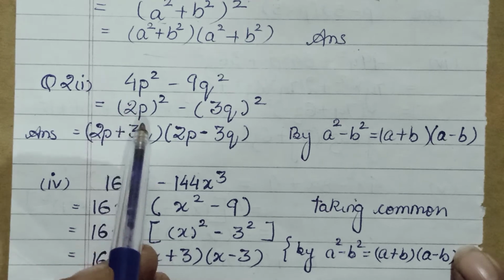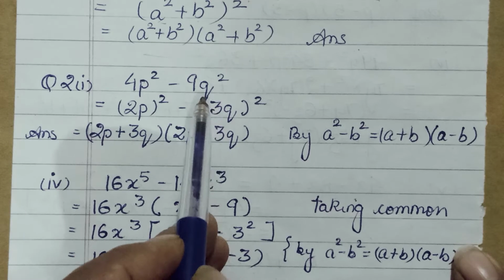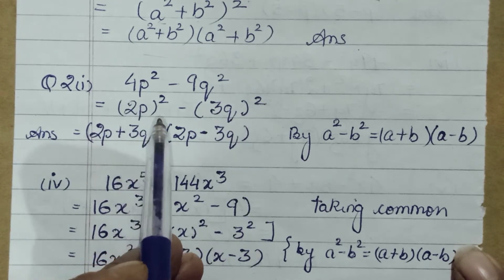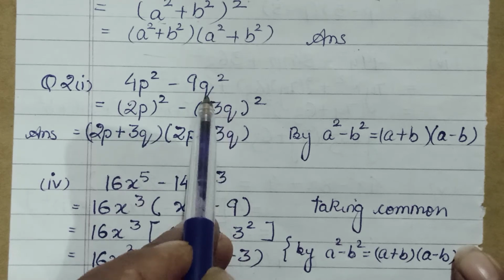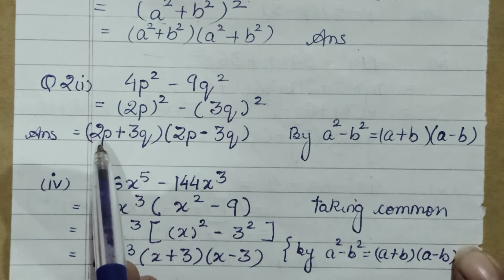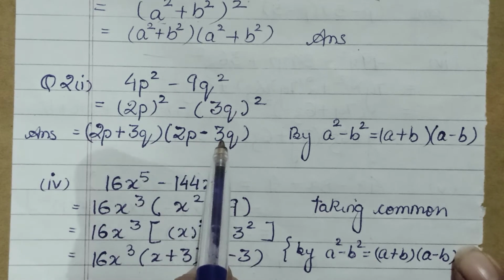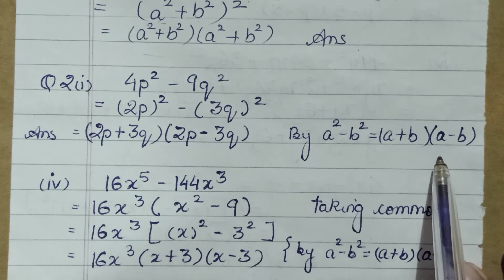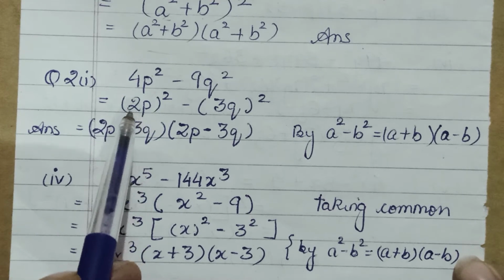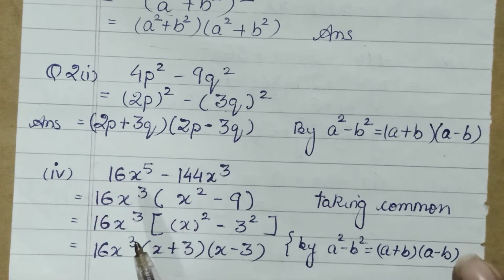Okay, इसको whole square form में पूरे का square करके लिखना है आपने. 9 is 3 square, so we can write this as 3q whole square. So now your A is 2p and your B is 3q. So A square minus B square is A plus B, so 2p plus 3q and 2p minus 3q by this identity. Okay. So इसमें बस आपको trace करना है कि किसका square है ये, the whole thing जिसका square है वो the first number and second number, and then put it in identity.